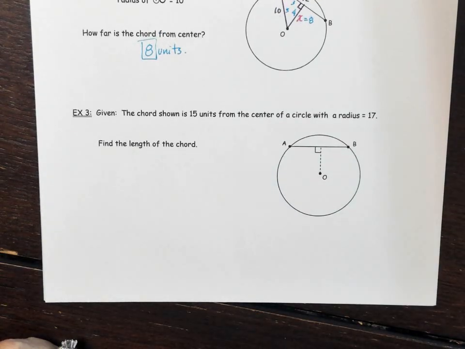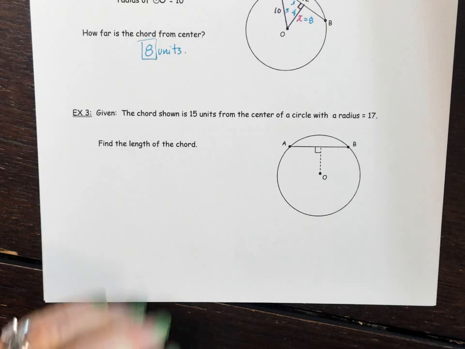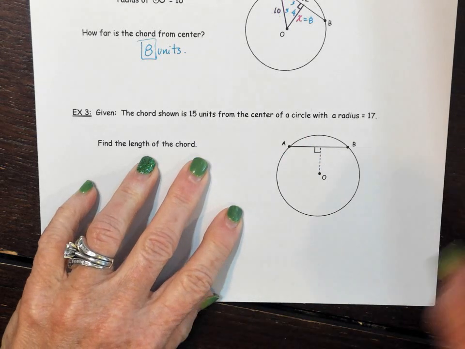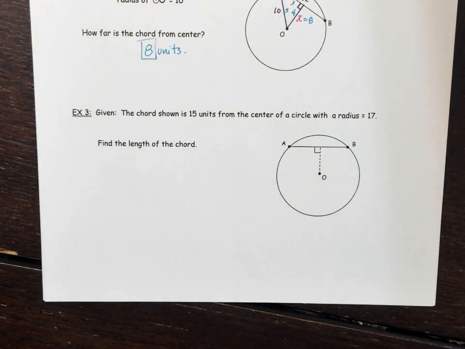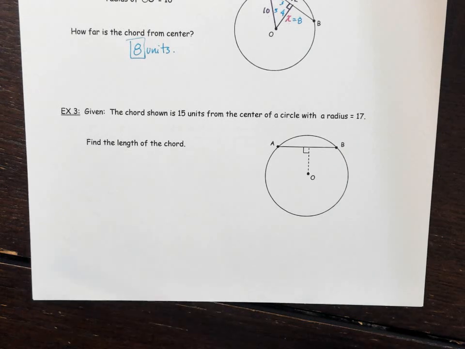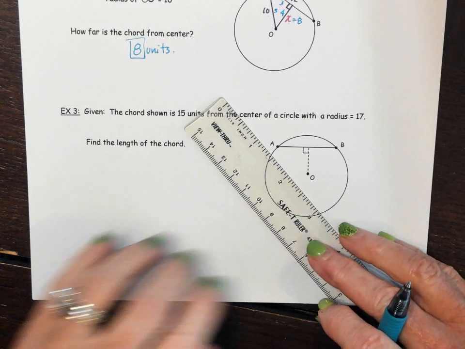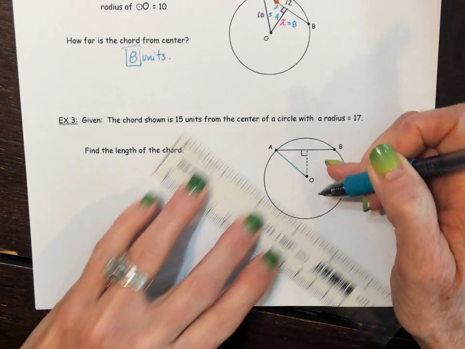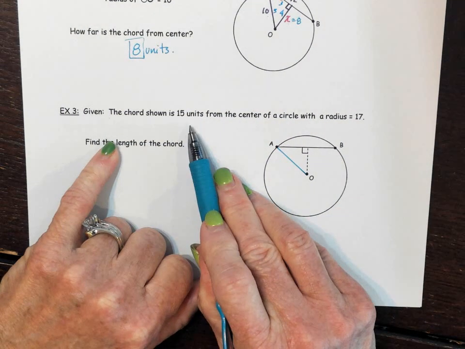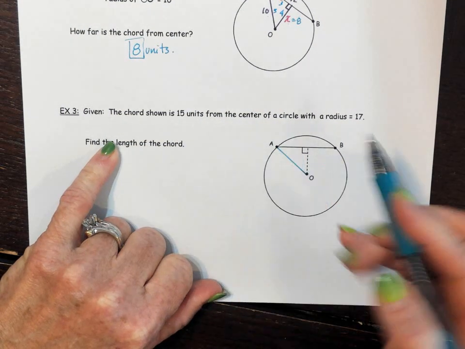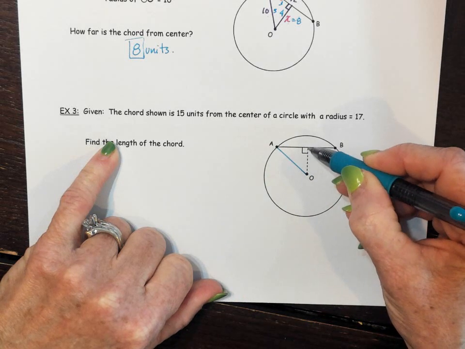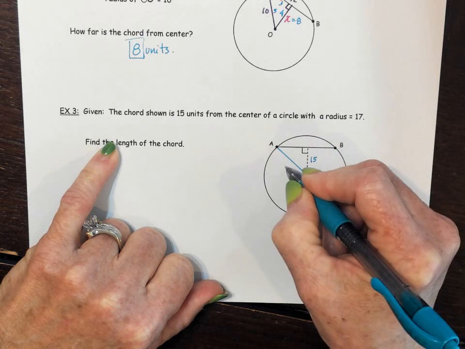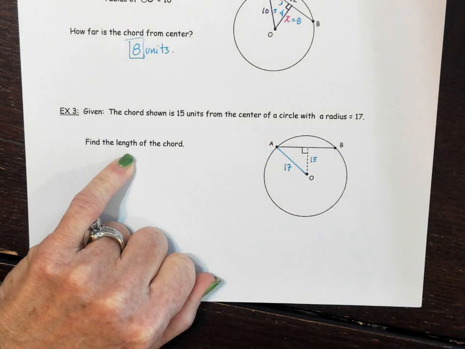Looking at number 3 down here, the chord shown is 15 units from the center of a circle with a radius of 17. As I said before, when you have these types of problems, draw the radius into the edge of the chord. So I'm going to draw a radius right here. Now if I label this diagram, the chord shown is 15 units from the center. So from the center, this distance, that's 15, in a circle with a radius of 17. And we want to find the length of the chord.